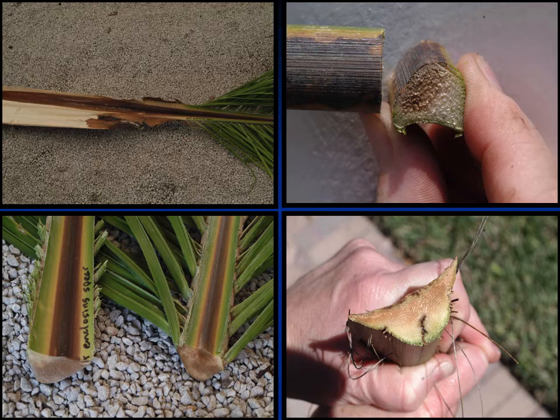Notice the lower left-hand photograph. Notice the petiole is brown. Really, people? You can't tell if that's brown or green? Oh boy. And they vote.